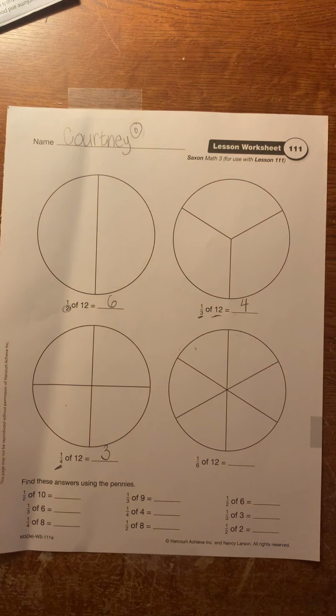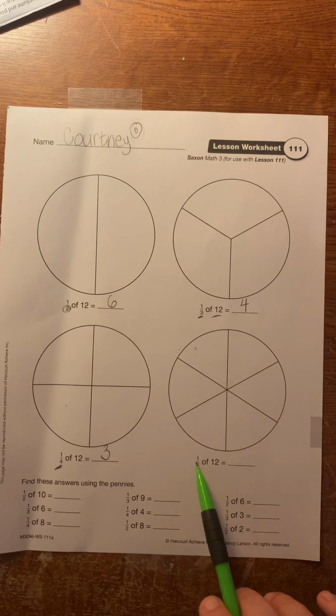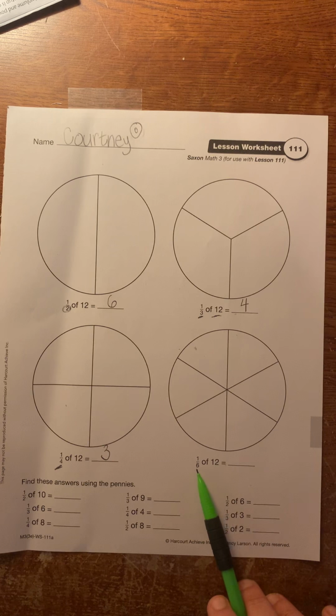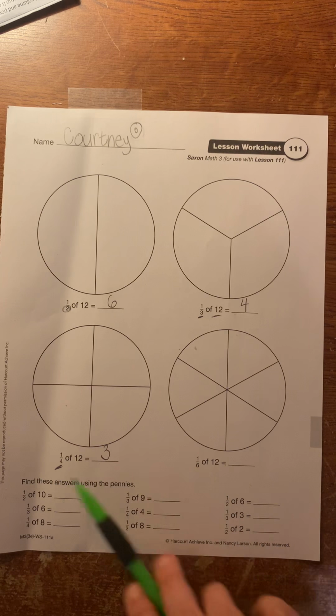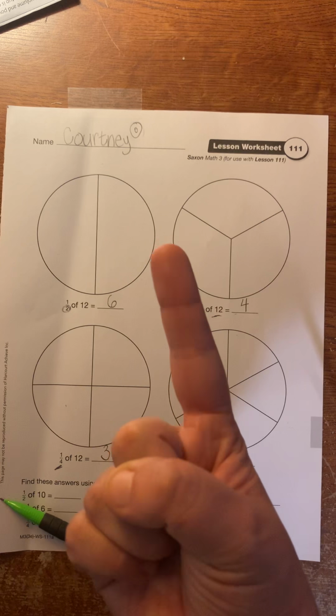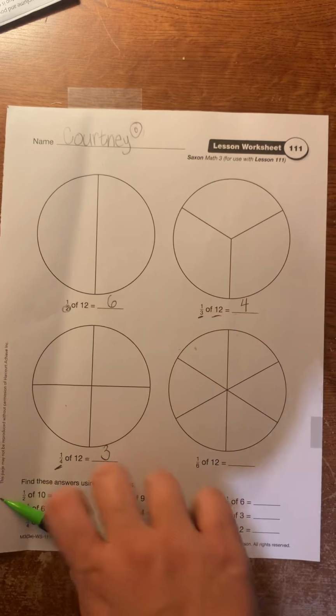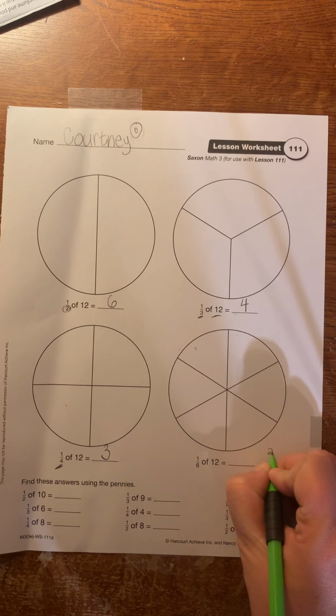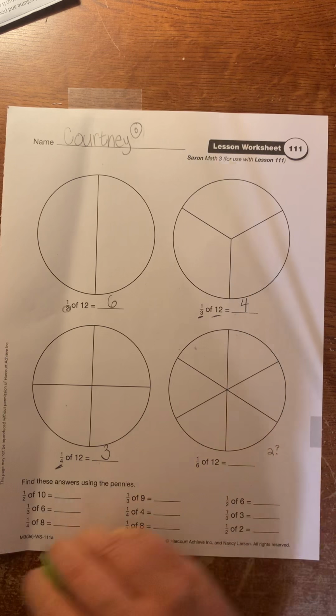So I want you to think about this one. We're looking for 1/6 of 12. So if we skip count by 6 to get to 12, what would it be? 6 times 1 is 6. 6 times 2 is 12. So we think our answer might be 2. So let's write a 2 and a question mark.